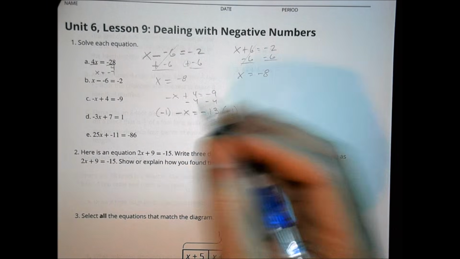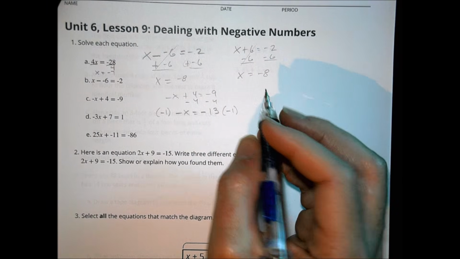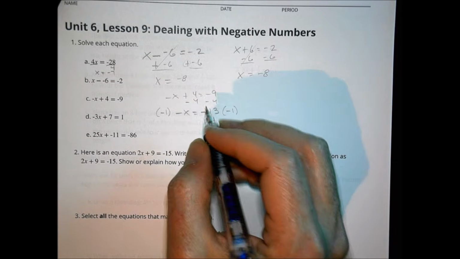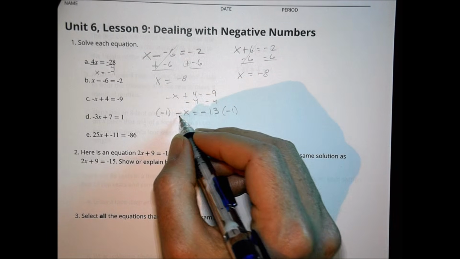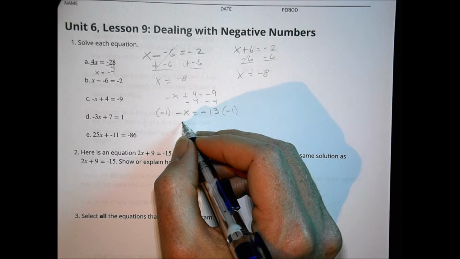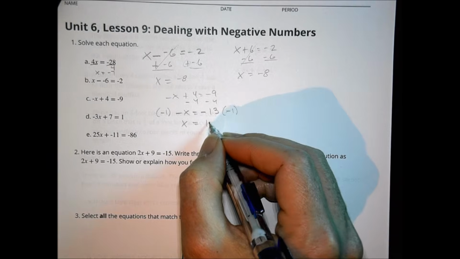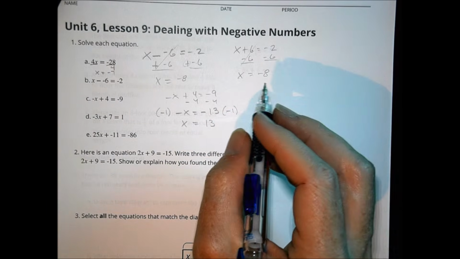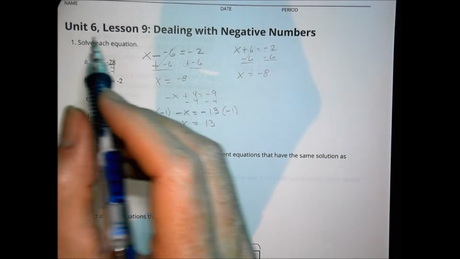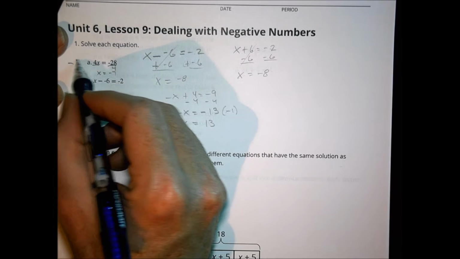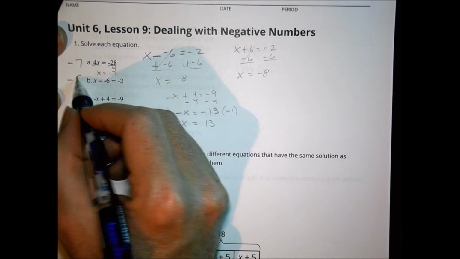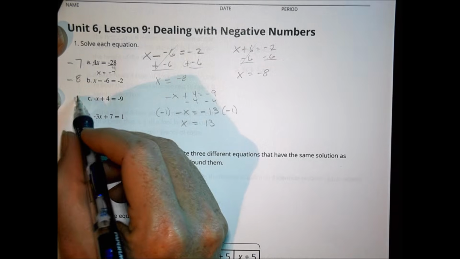You made it a little longer by doing 3 things to it. I can multiply both sides by a negative 1, and a negative 1 times a negative x becomes a positive x, and a negative 13 times a negative 1 becomes a positive 13. As long as I do it to both sides, I'm going to be okay. So a was equal to negative 7, b was equal to negative 8, c is equal to positive 13.